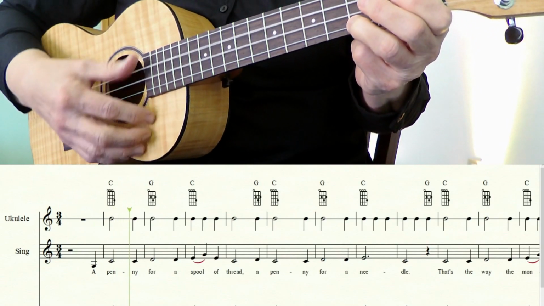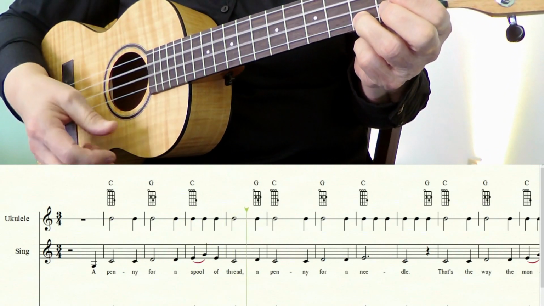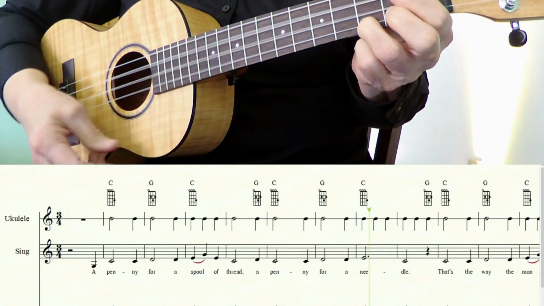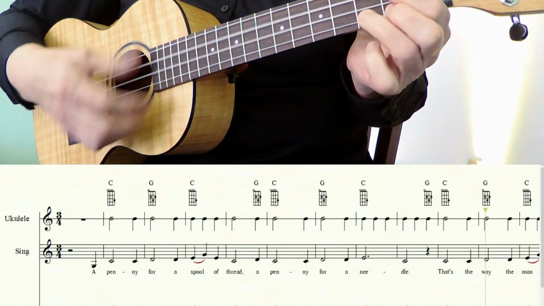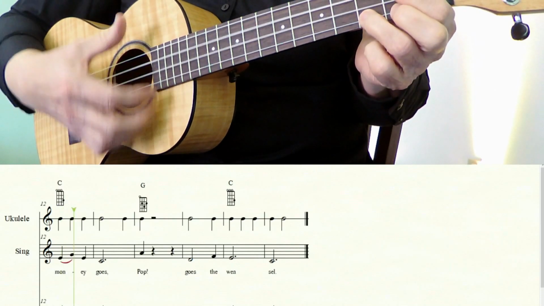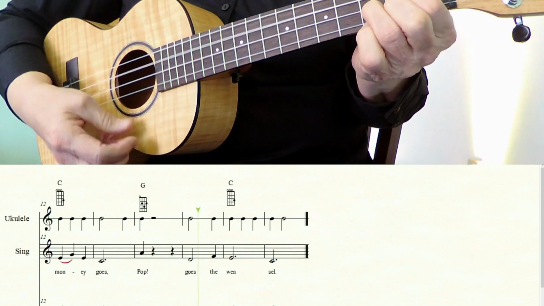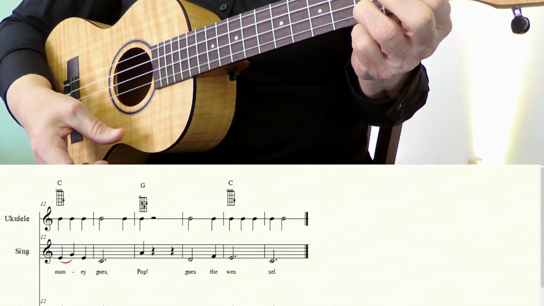A penny for a spool of thread, a penny for a needle. That's the way the money goes. Pop goes the weasel.